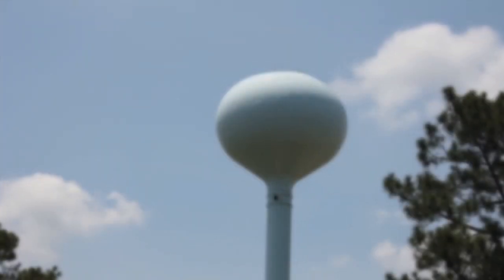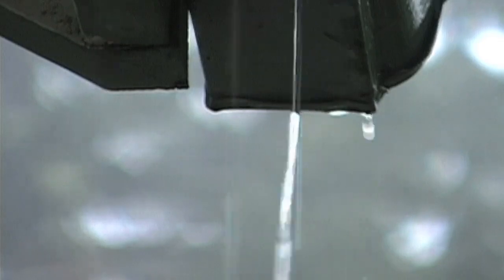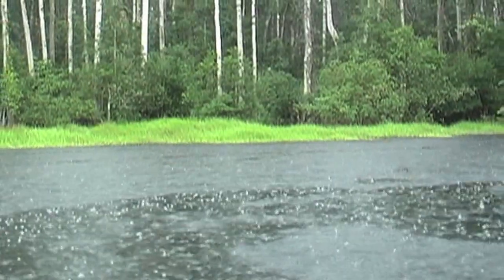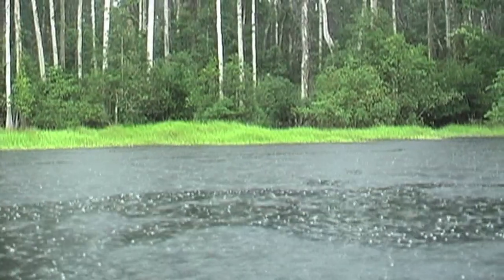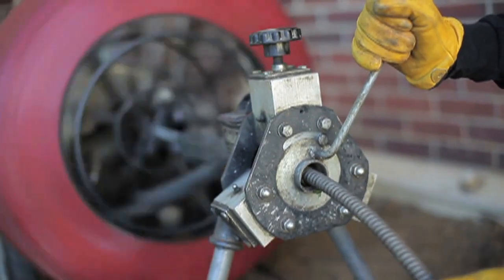Your city also has the responsibility to manage all of the stormwater runoff. Your city's responsibilities here are twofold. First, cities must operate a drainage system to alleviate flooding when it rains too much, too fast. And second, cities must treat and purify the stormwater runoff before it can return to Florida's water cycle.